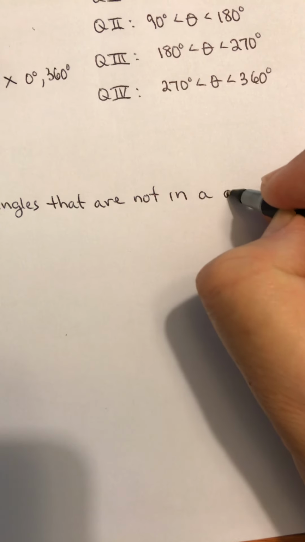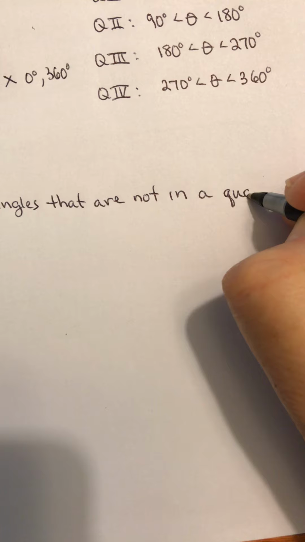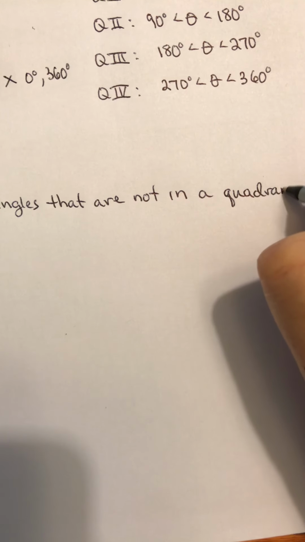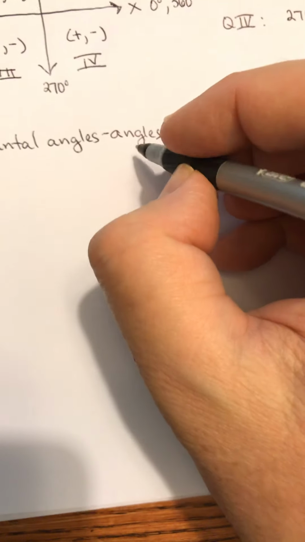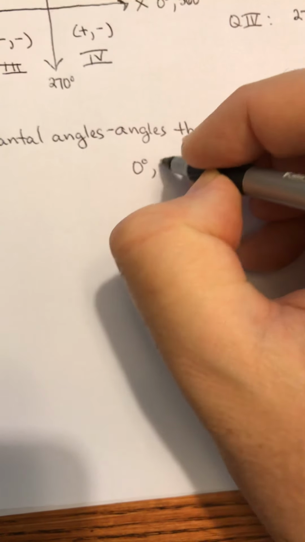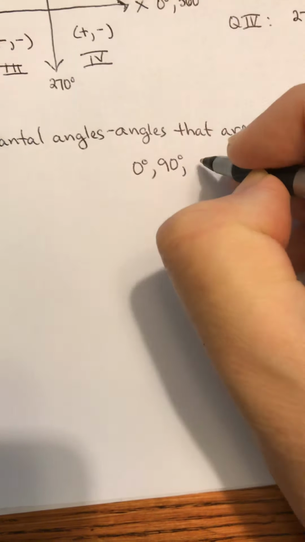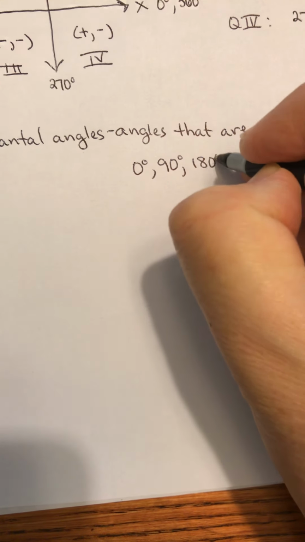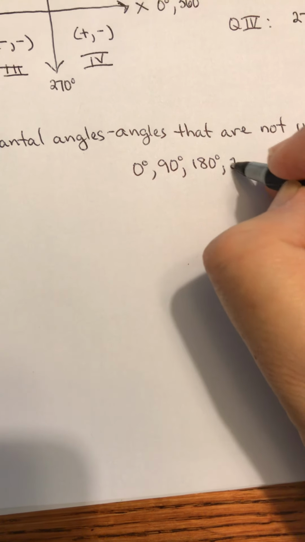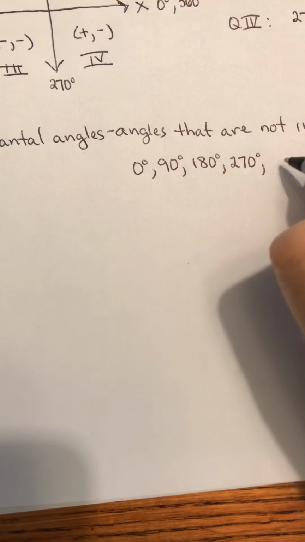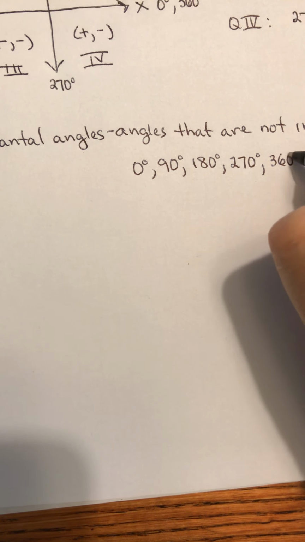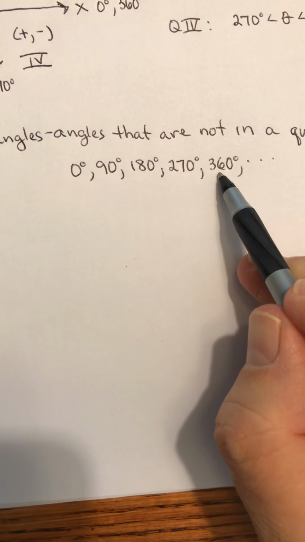They're angles that are not in a quadrant. So, those angles then would be 0 degrees, 90 degrees, 180 degrees, 270 degrees, 360 degrees. Now these angles actually go on forever because I can add 90 onto that.